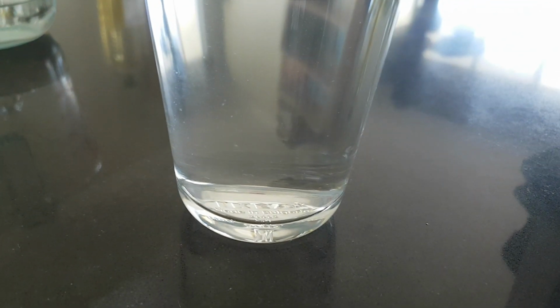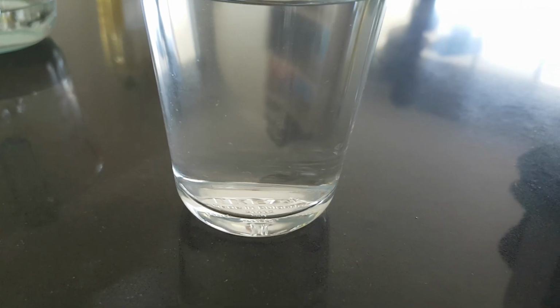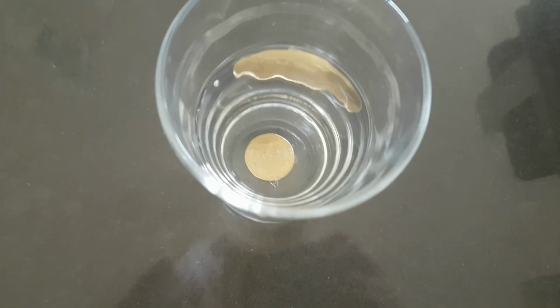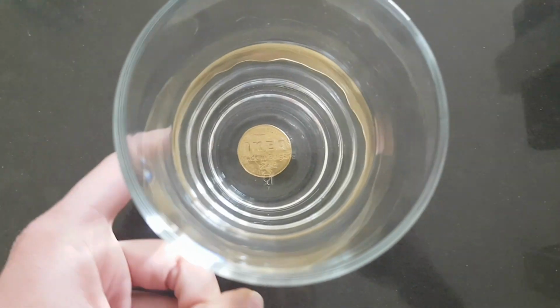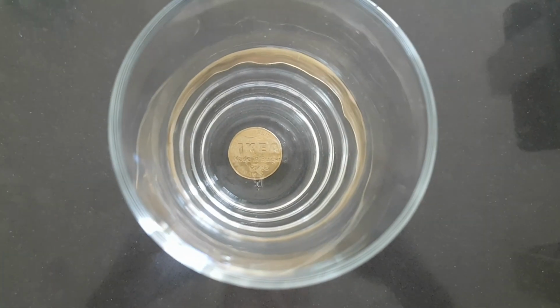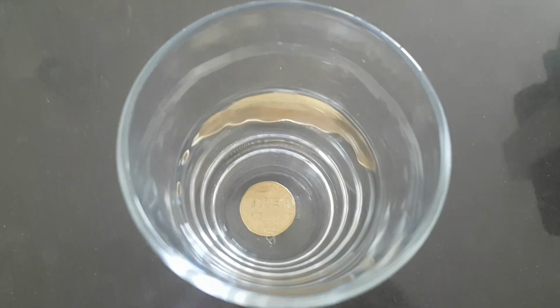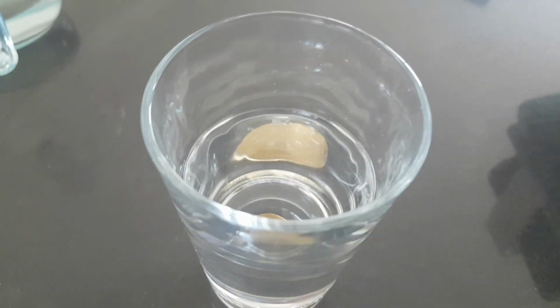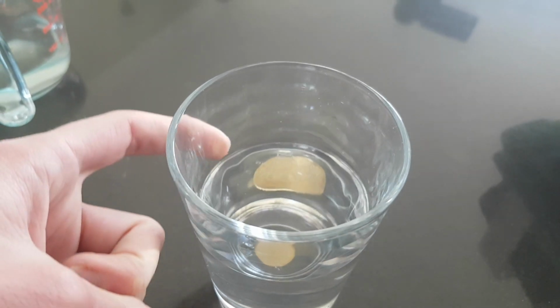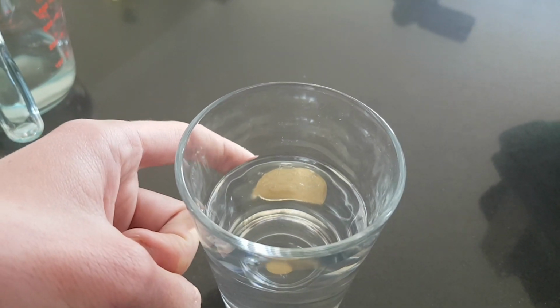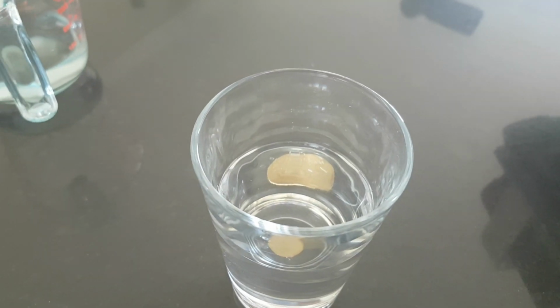To investigate that, we can have a look at some different angles of the glass. So you can see that the coin is still not there when we're looking at it through the side of the glass. But if we have a look through the top, we can see the coin down the bottom really quite clearly. If we have a look at a slightly different angle, you can actually see the coin reflected in the side of the glass.